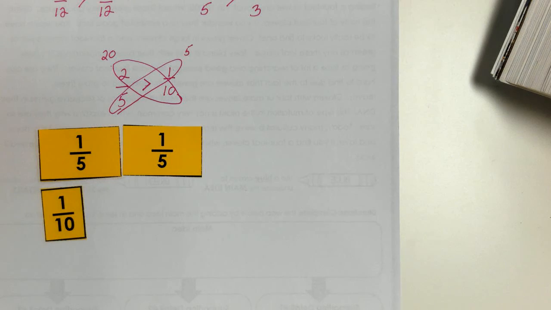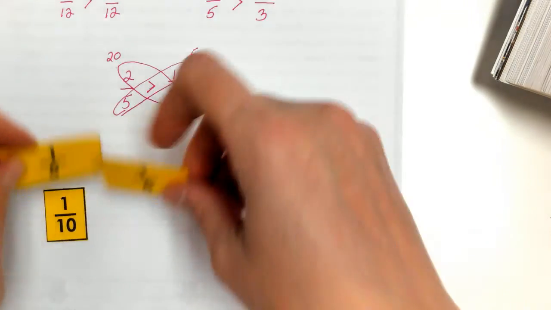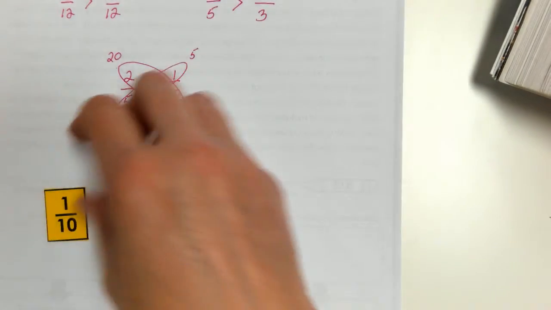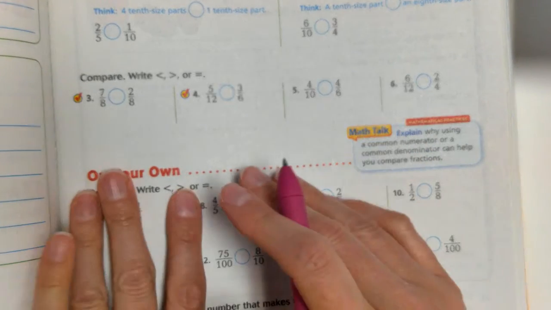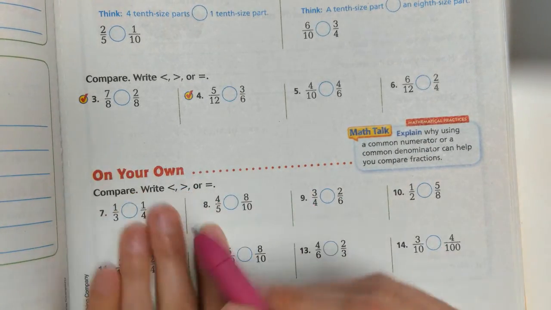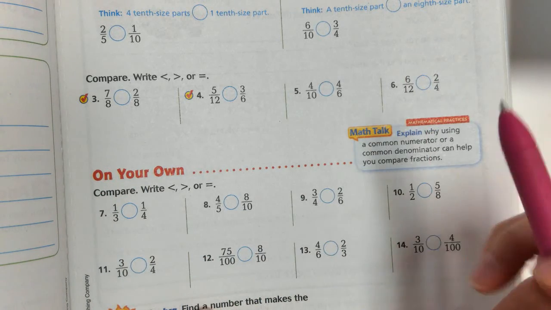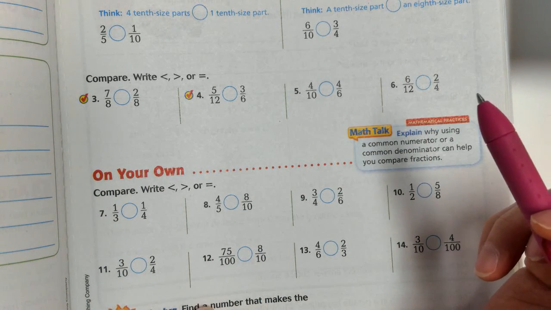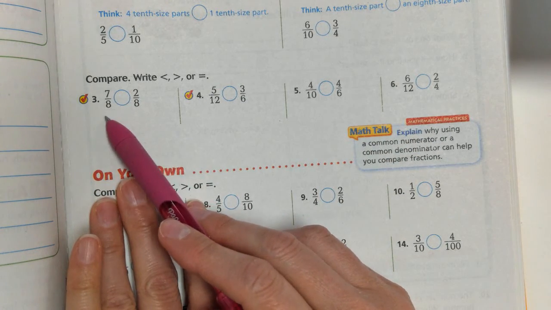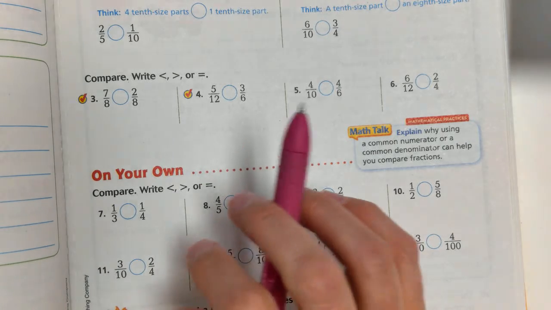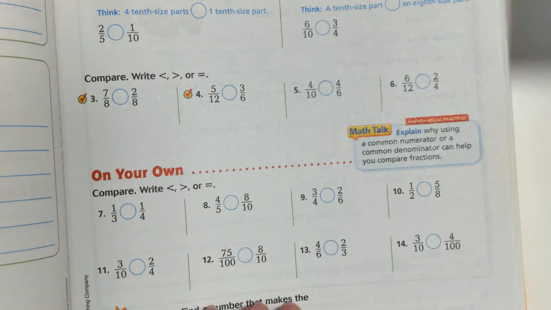All right, go in your books to page 255. We're still in our math books. All right, let's practice some. All right, now, this one has a common denominator, so I don't even have to cross multiply.